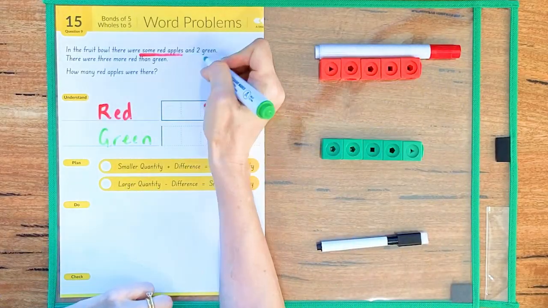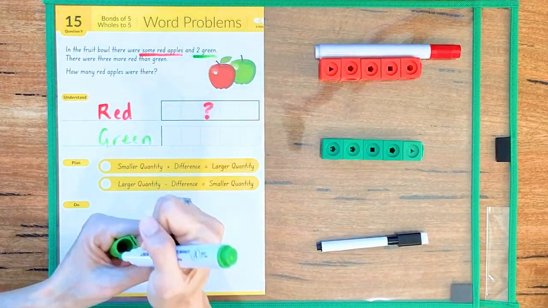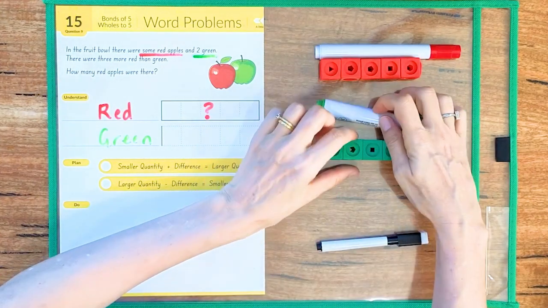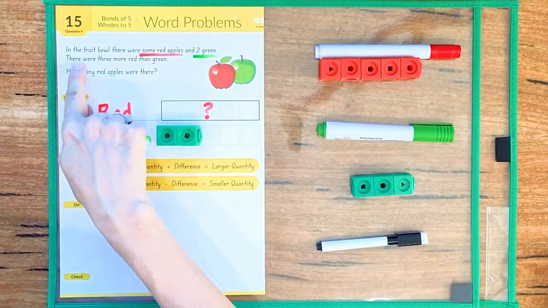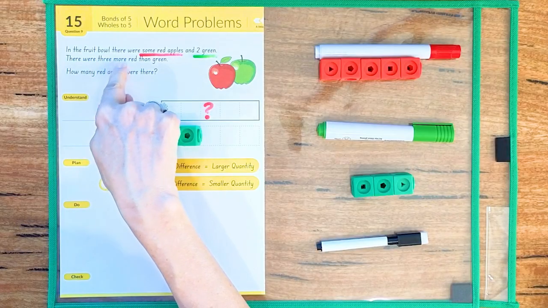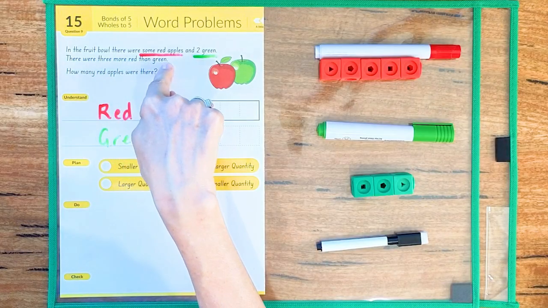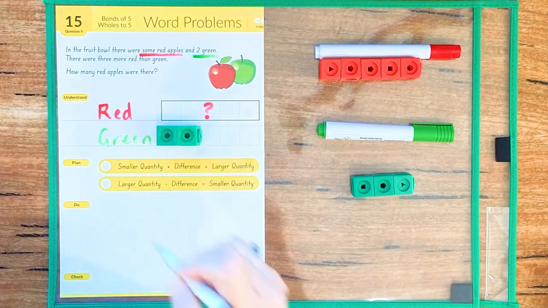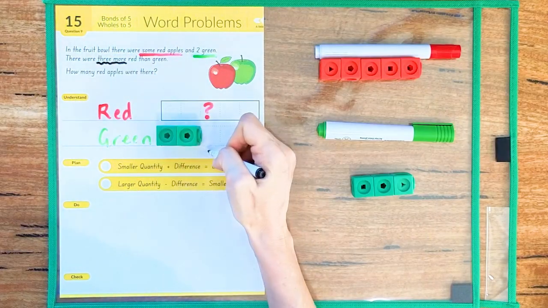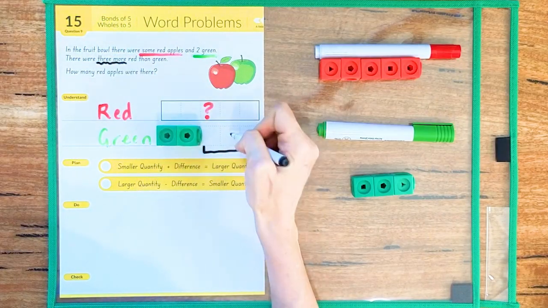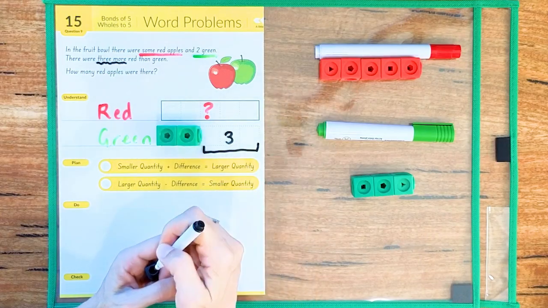So I have 2 green apples. I know that. There were 3 more red than green. So 3 more is the difference here.